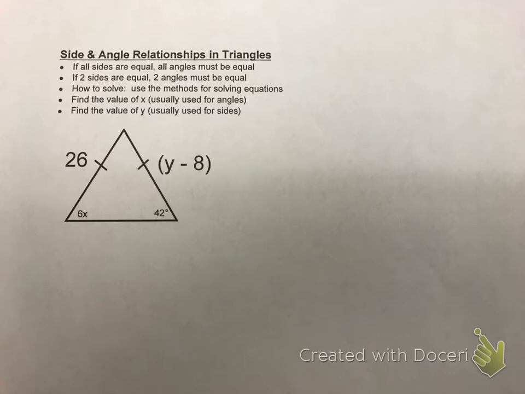For example, trying to find the measurement of that angle and more specifically the value of x. These two angles have to be the same because these two sides are the same, told to us by the tick marks. So we can set an equation of 6x equals 42. Since we have 6 times x equals 42, we divide by 6. We wind up with x equals 7.